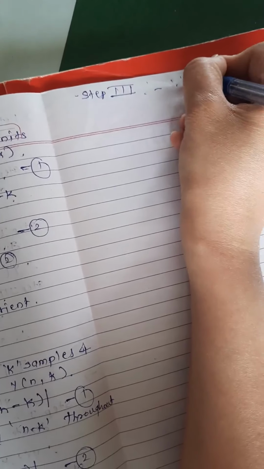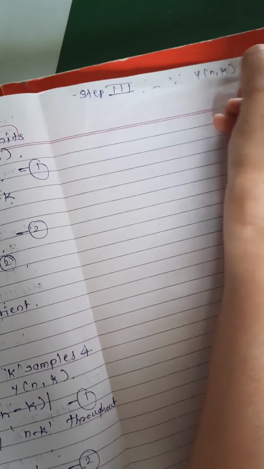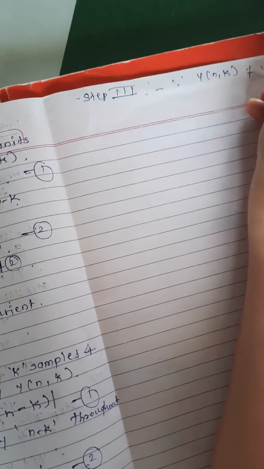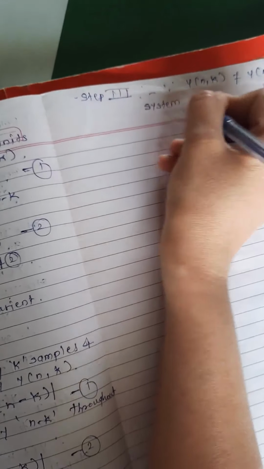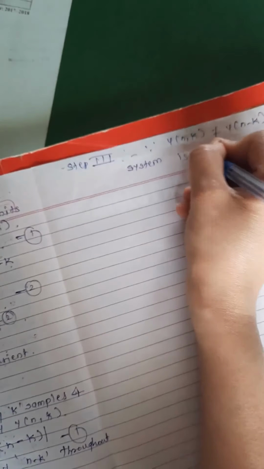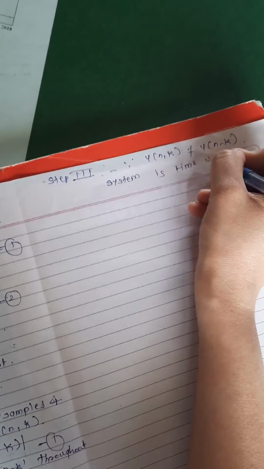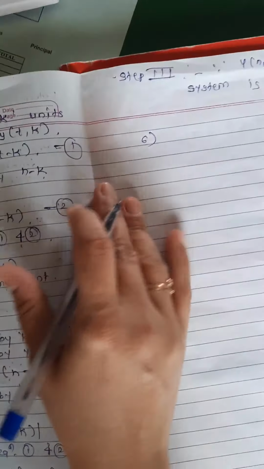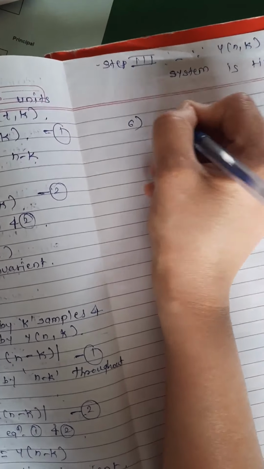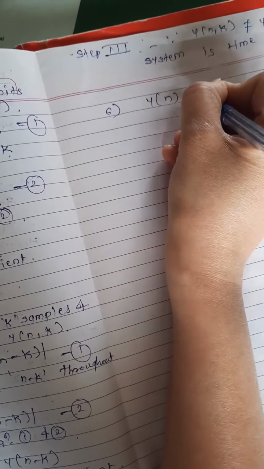Since y of n comma k is not equal to y of n minus k, this system is time variant. Okay, so the previous problem was a time invariant system. This problem is a time variant system. So similarly show that this system is also time varying.